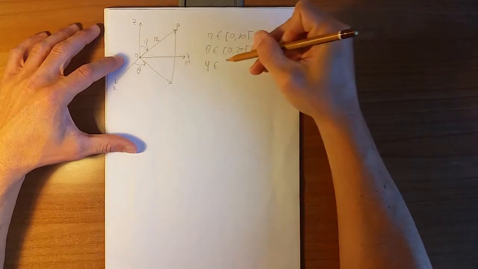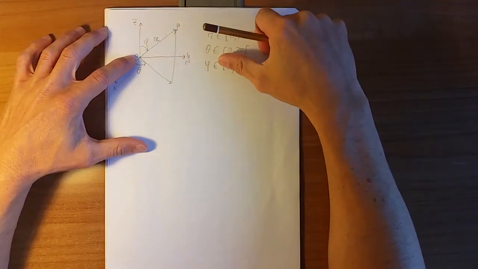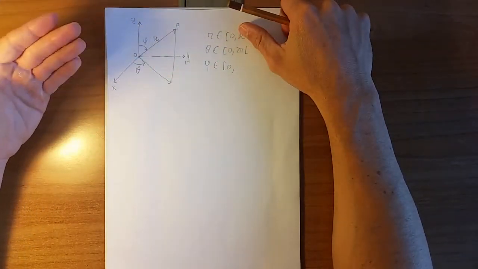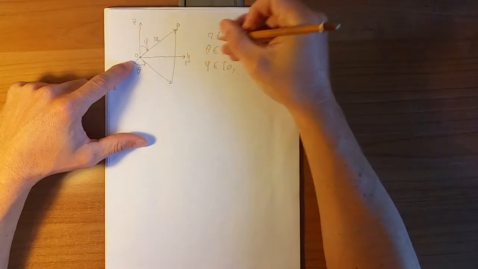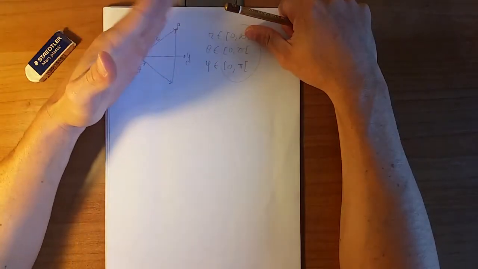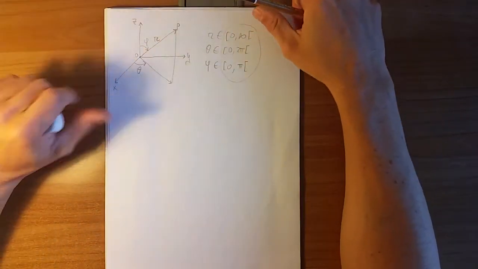Phi doesn't range from 0 to 2 pi, it starts from 0. In order for this set of coordinates to be consistent and to not describe the same points with more parameters, it's just enough that phi ranges from 0 to pi, if you think about it. To describe all points in 3 dimensions in spherical coordinates, these ranges are just enough.